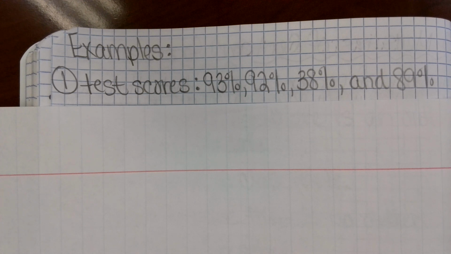Okay, let's look at a few examples. What's the first thing you have to do when you get a data set? If you said put it in order from least to greatest, you're absolutely correct. So these, you don't have to write these down. Let's just go over these together.